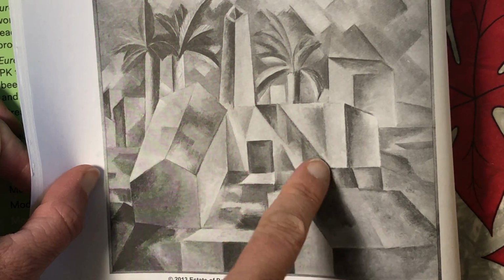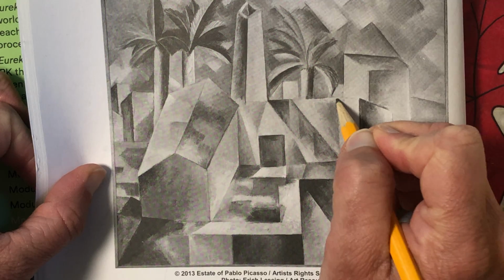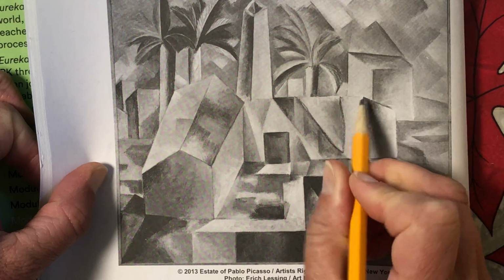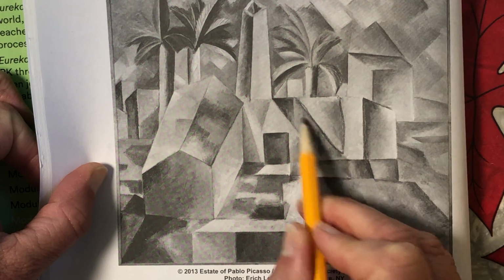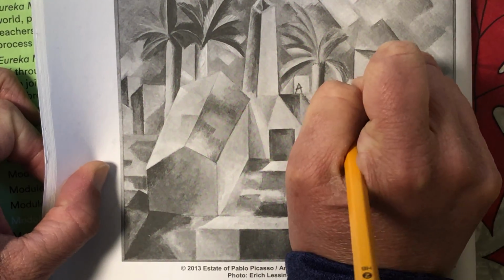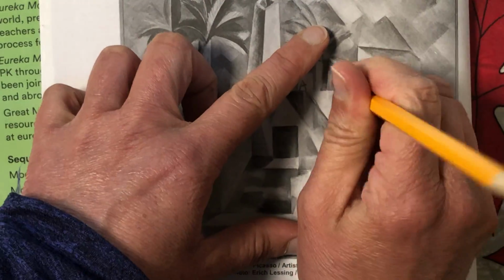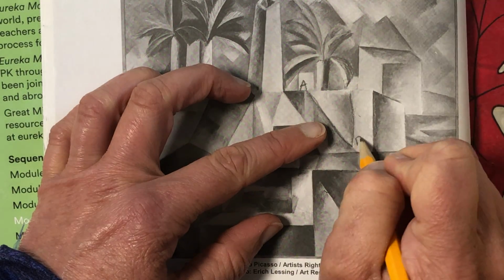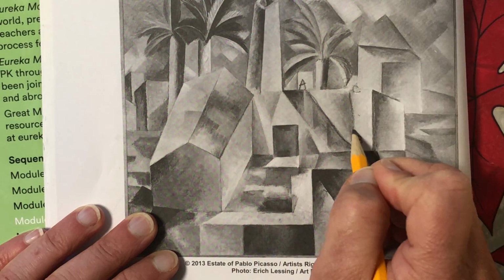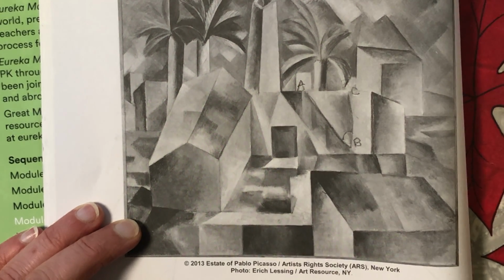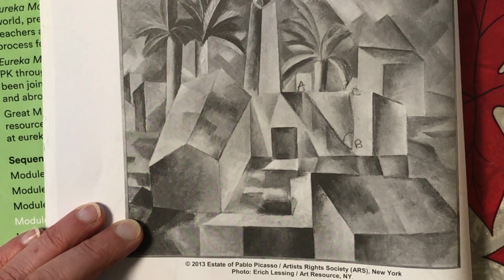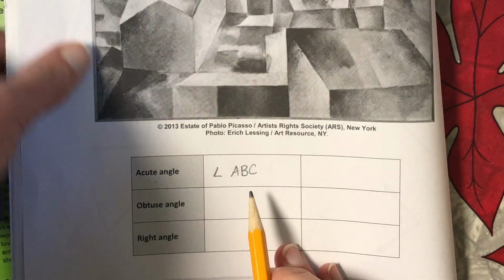All right, well, I think I see one. I think I see one right here. Do you guys see that? Right here. So I'm going to call this angle A, B, C. Let me put the B down here. This is going to be angle ABC. And I'm going to write that this acute angle is angle ABC. And I'm going to write that in the box underneath.